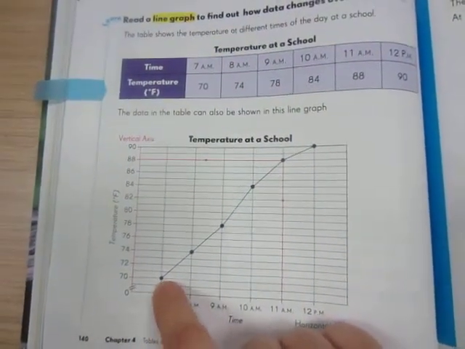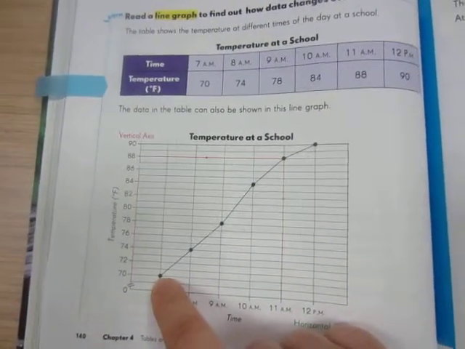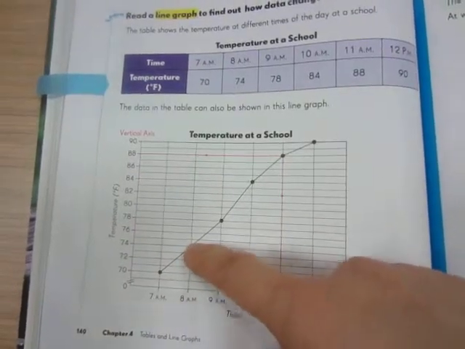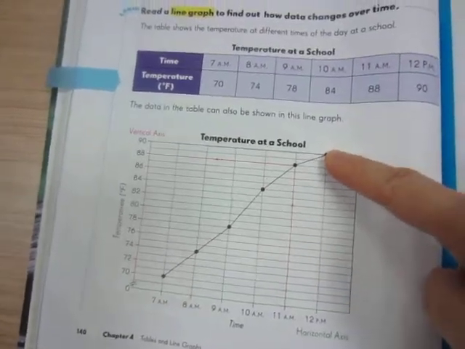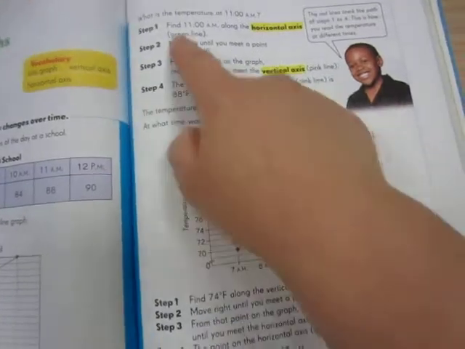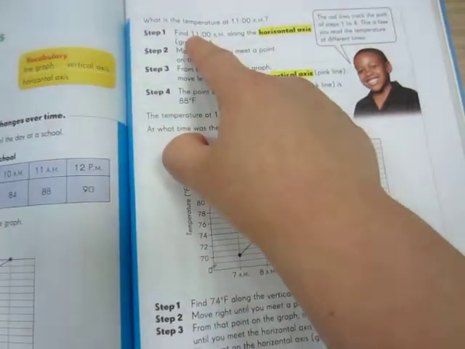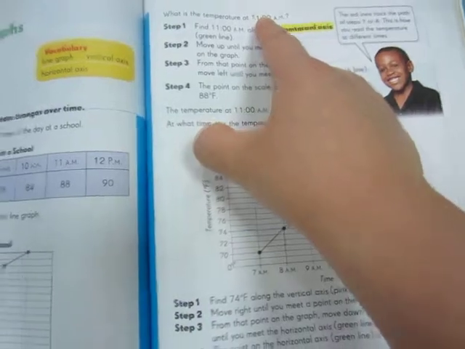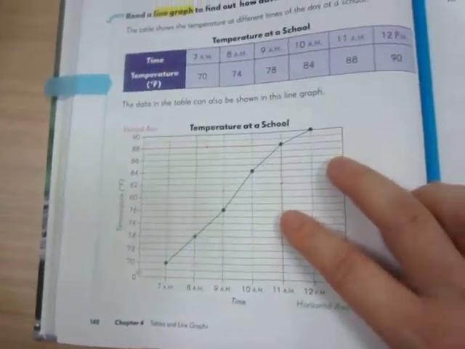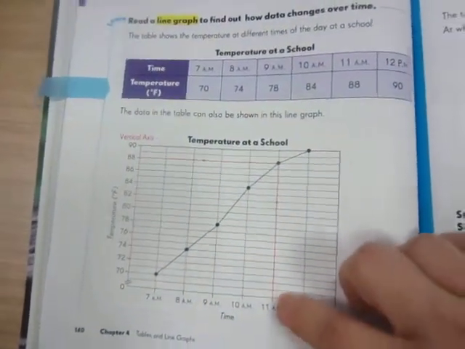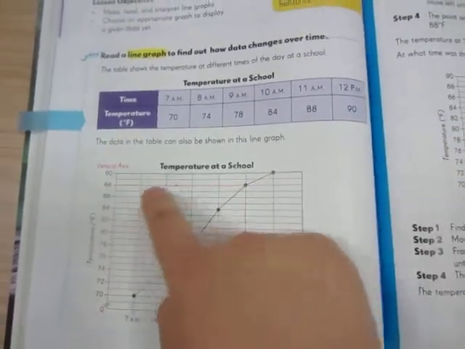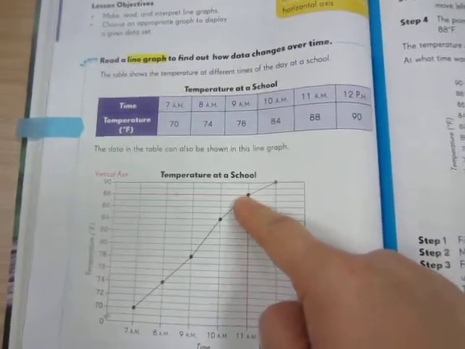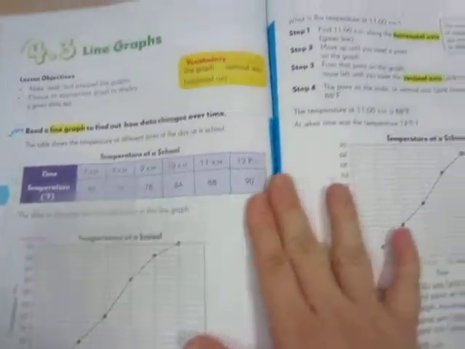At 7 o'clock it is 70 degrees Fahrenheit, and then it rises at 8, and then it continues to rise up until 12 p.m. And then on the next page, they explain what the temperature is at 11. When they ask you 11 a.m., you look at the graph here. 11 is here, and you find the intersection between the horizontal and the vertical. It shows 88.